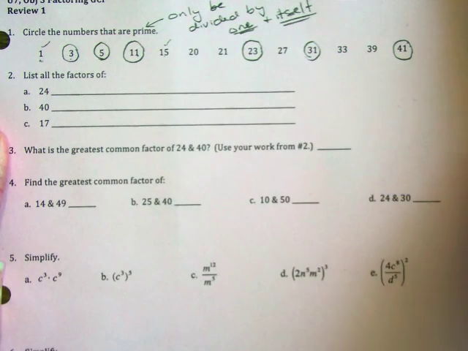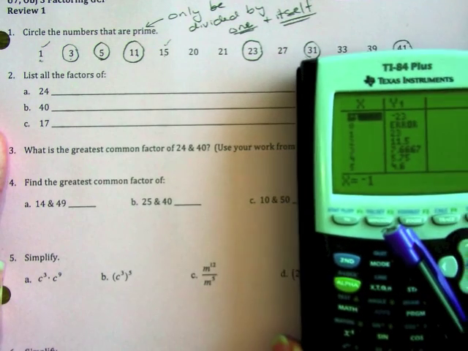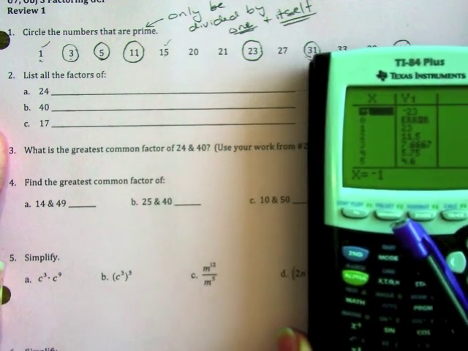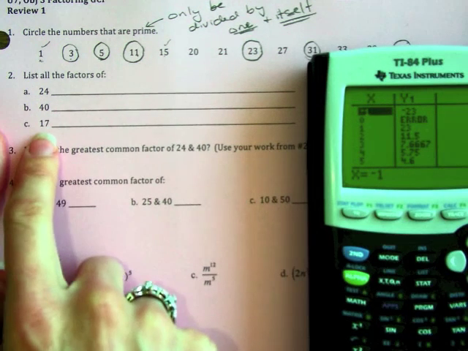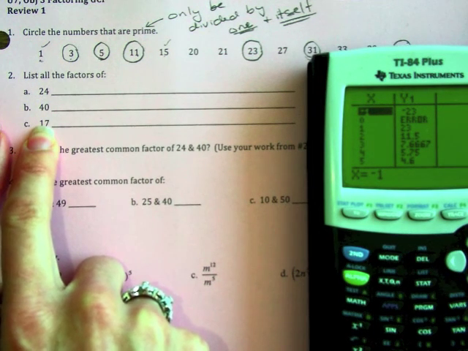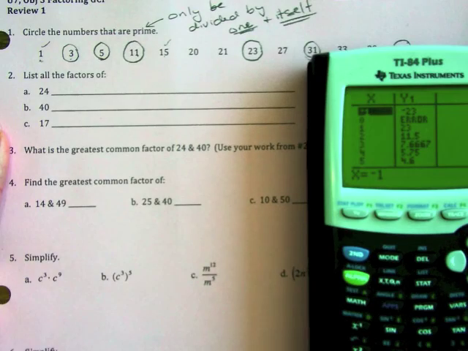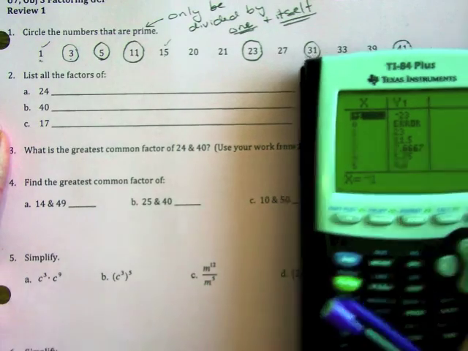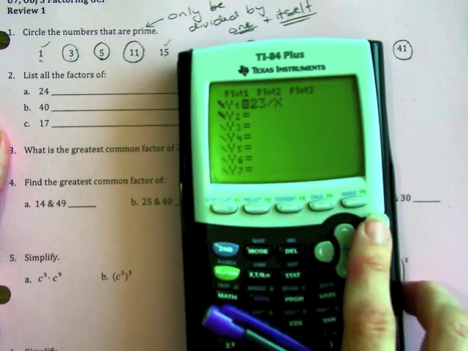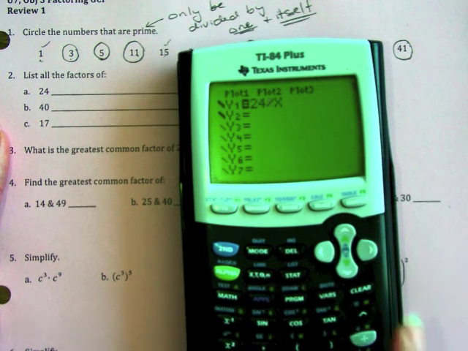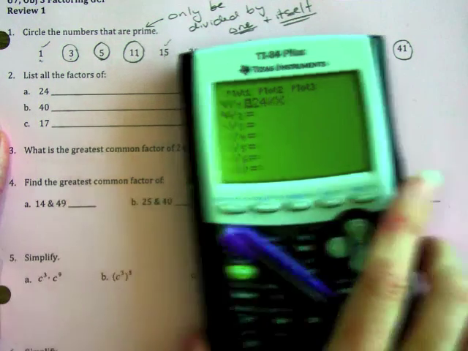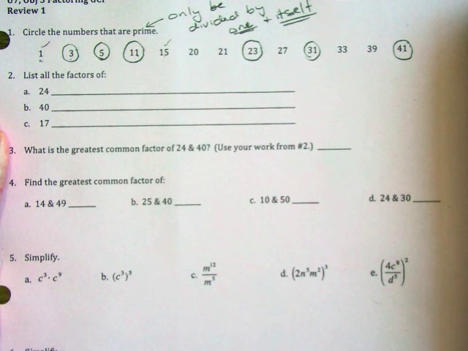Okay, let's keep going with this idea of factors because that's important for our lesson today. We have listing the factors of 24 and 40 and 17. Pause the video, take a minute, and write those out for me. Okay, you know how to do that. Again, you're putting in your calculator y equals. You do 24 divided by x and look at your table. Pause the video, try those three.